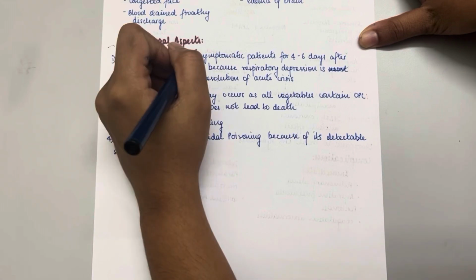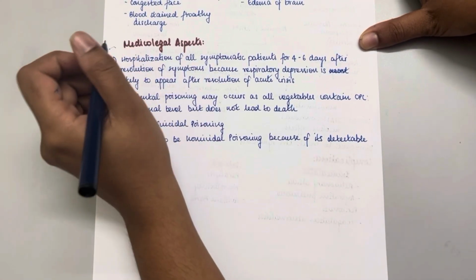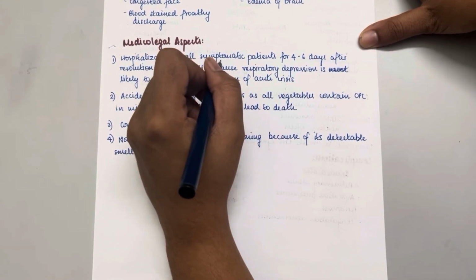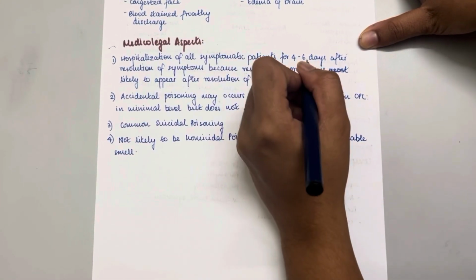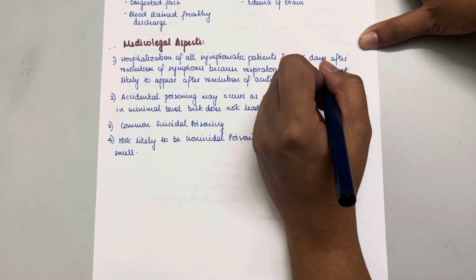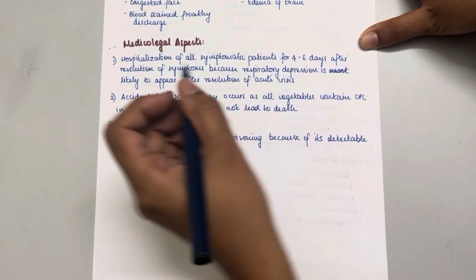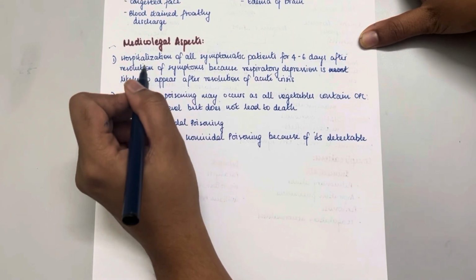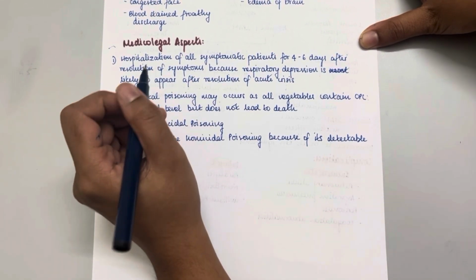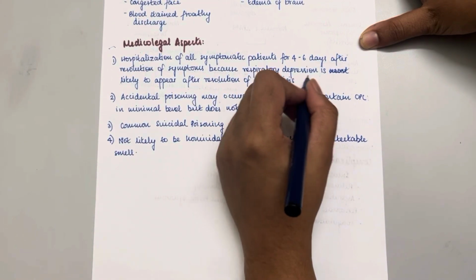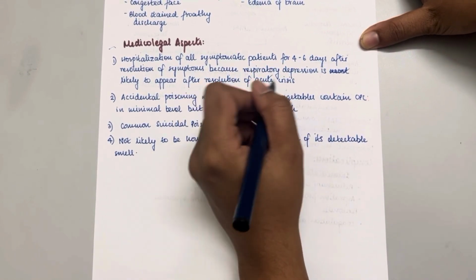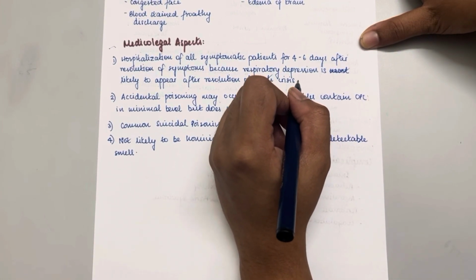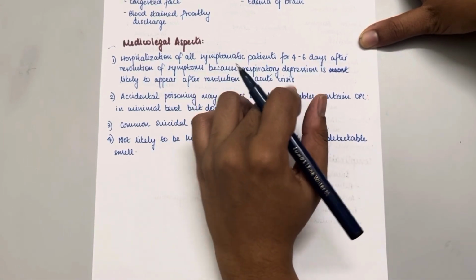So next let us see the final part, that is medico-legal aspects. In medico-legal aspects, all symptomatic patients should be hospitalized for almost 4 to 6 days after resolution of symptoms, that is, even after symptoms are gone, the patient has to be hospitalized for 4 to 6 more days to rule out any respiratory depression that occurs most commonly within a week or 2 weeks after resolving all the acute crisis.